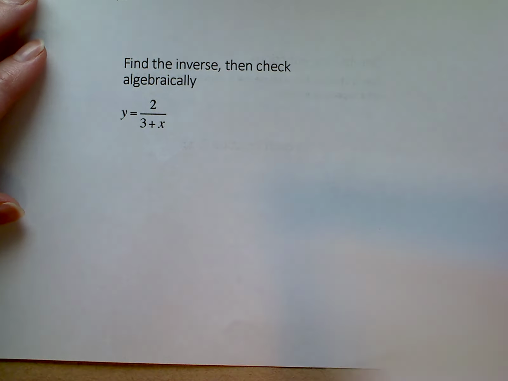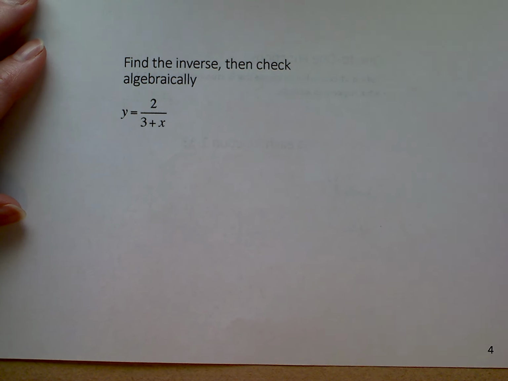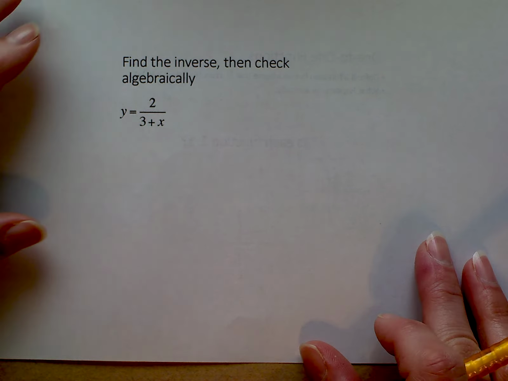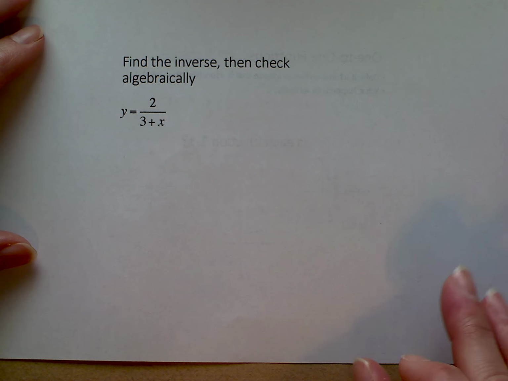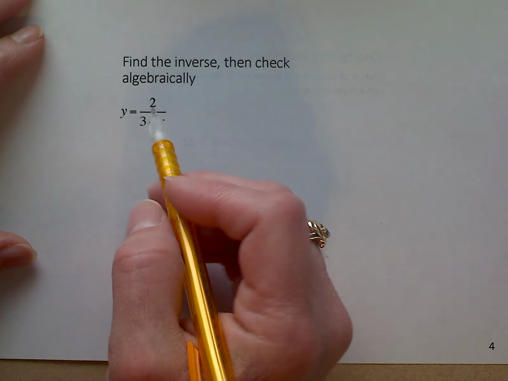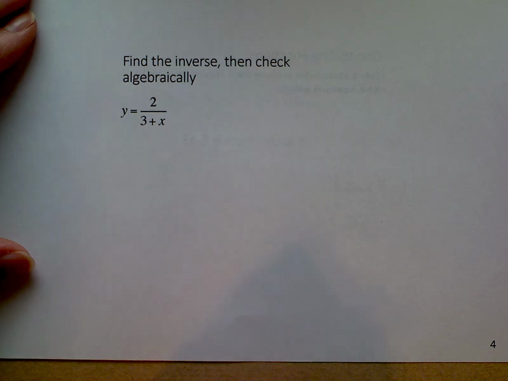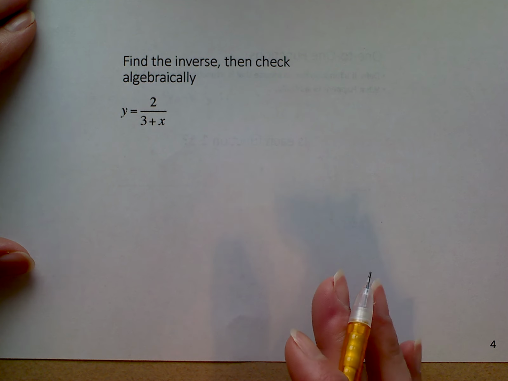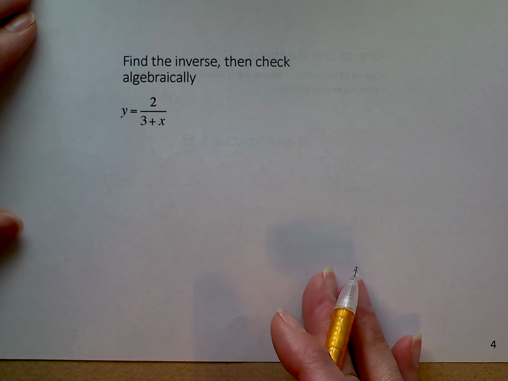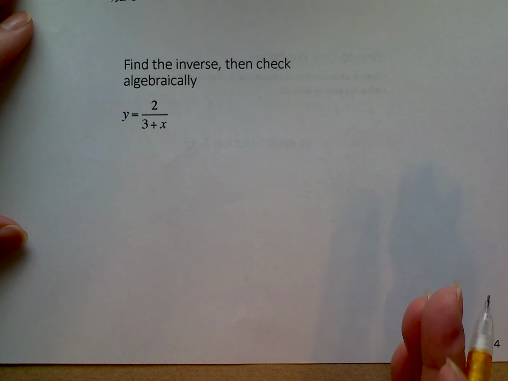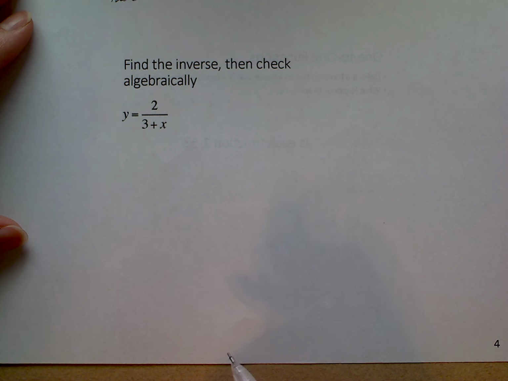I want to do that one more time. There's my fancy function. We're going to find its inverse, and then we're going to check if it is 1 to 1. So this is f. For f inverse, we got to switch x and y and solve for y. What I'd like you to do is to hit pause and try that on your own first. Okay? It's just the safety of your notes. It doesn't matter. Just go ahead and switch x and y and solve for y. I'll wait.